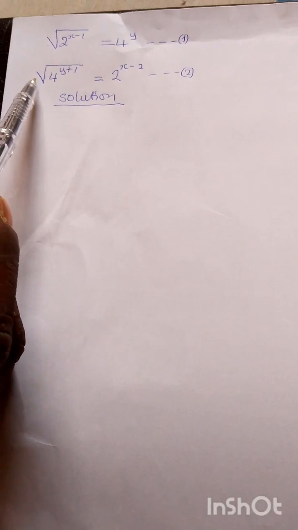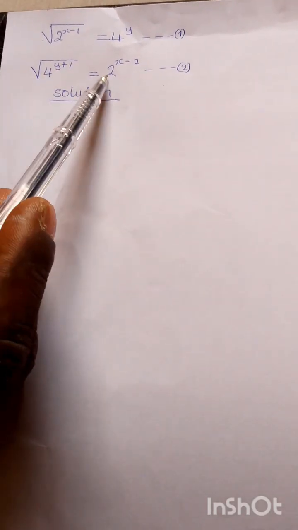Okay, hello guys, let's solve this radical equation again. This equation is a bit complex, so please pay attention as we go through it. Now we are required to solve root 2x minus 1 raised to the power of minus x minus 1 equals 4 raised to the power of y. Then the second one is square root of 4 raised to the power of y plus 1 equals 2 raised to the power of x minus 1.